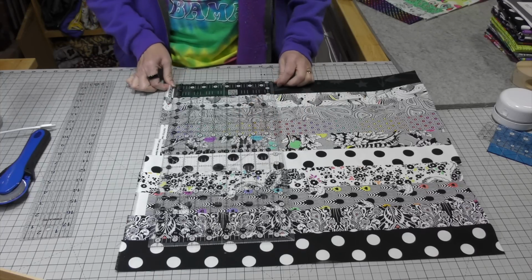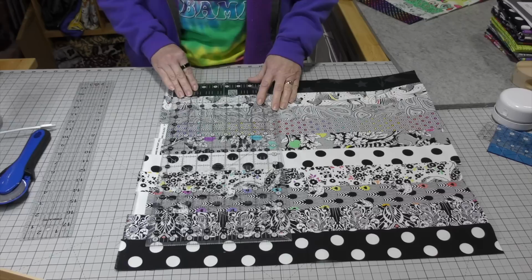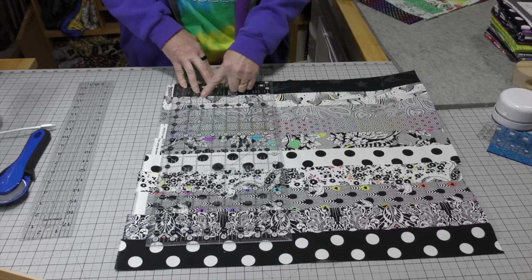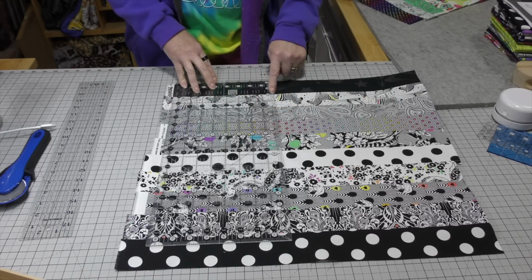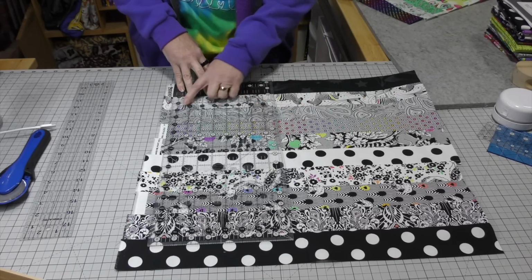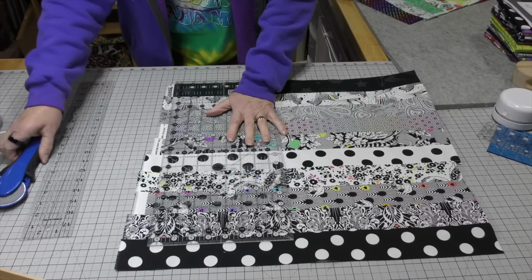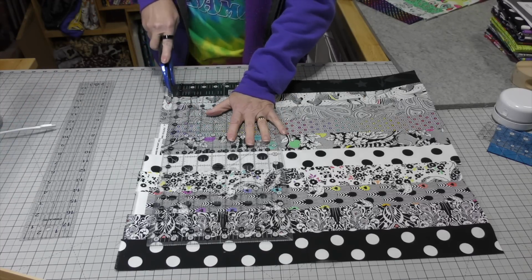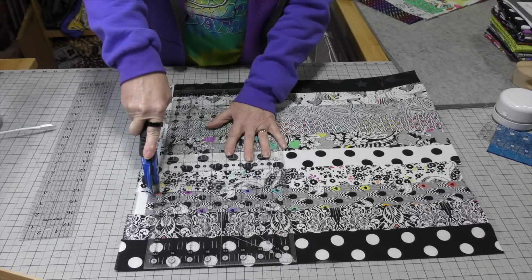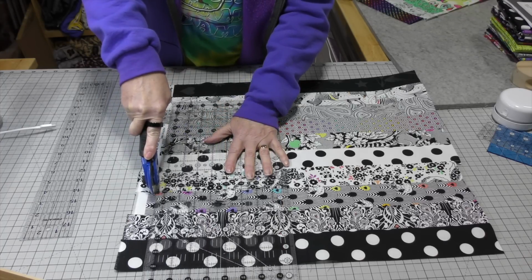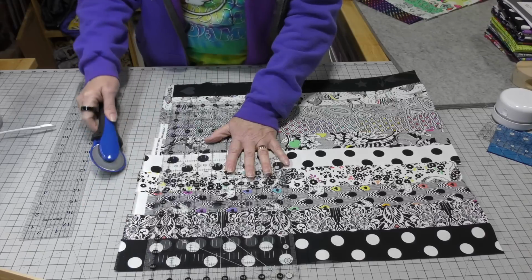And when I cut, I'm going to use my ruler and have the line on my ruler line up with my rows. And then I'm going to move my ruler up and the same thing.